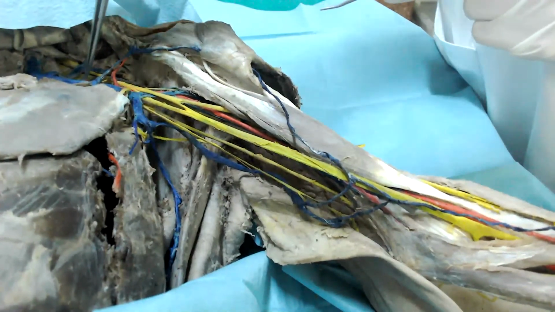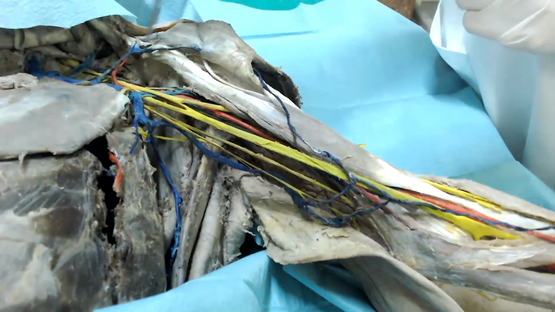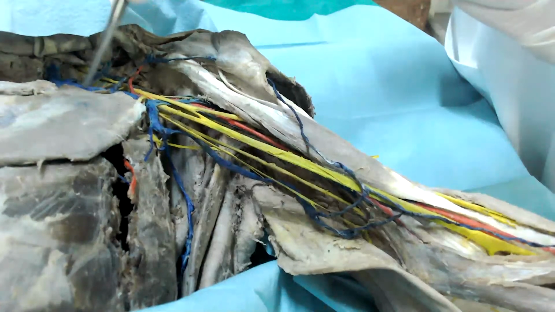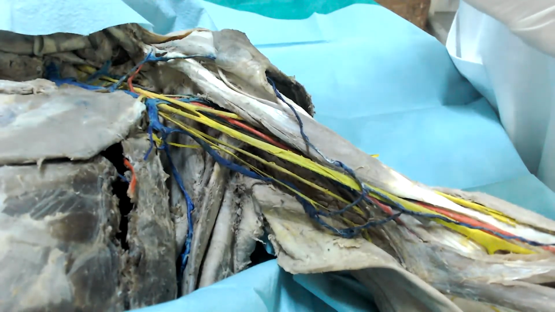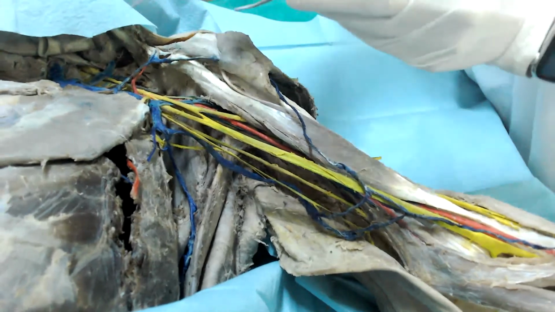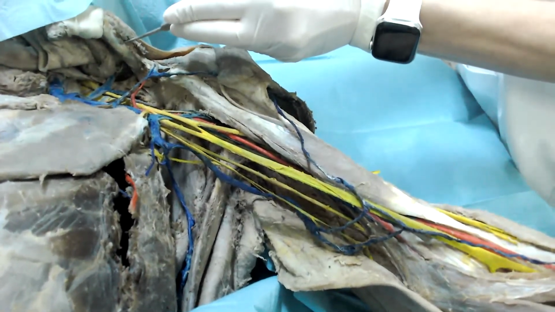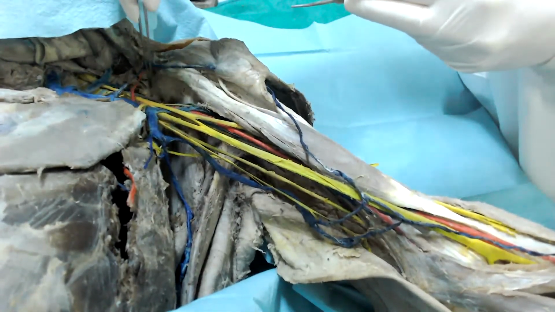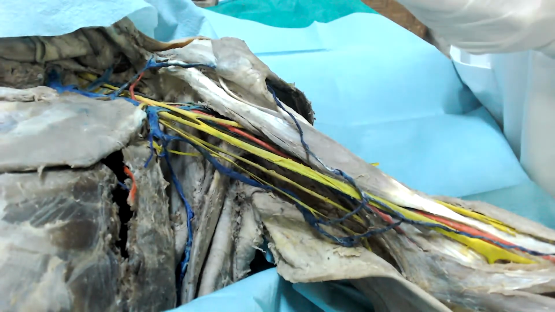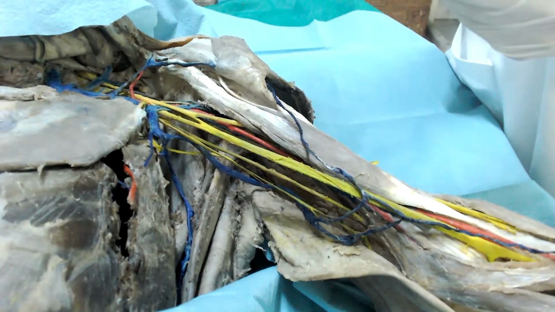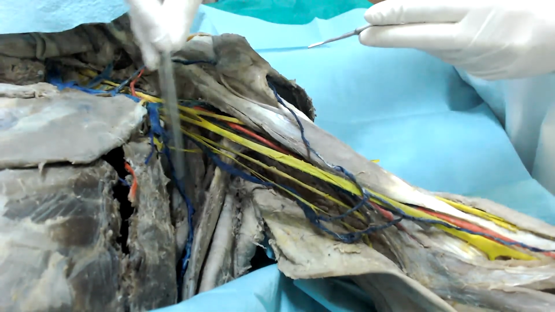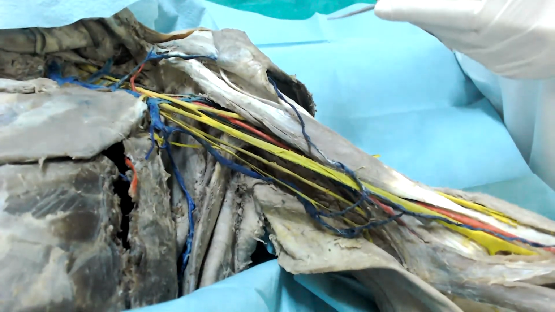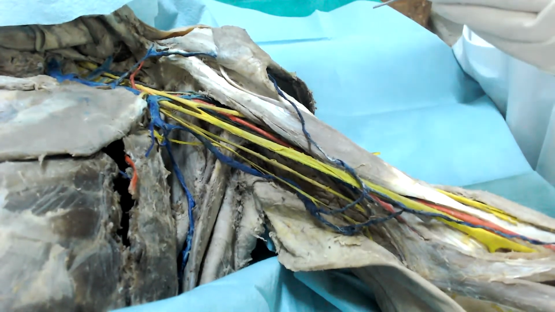In regard to its upper opening, or superior opening, this one is formed by three elements. Medially, it's the first rib. Then anterior, it's actually the clavicle that I removed. While posterior, here, it's the superior border of the scapula. While the inferior or the base is nothing else but the skin, subcutaneous tissue, and our fascia, the axillary fascia.